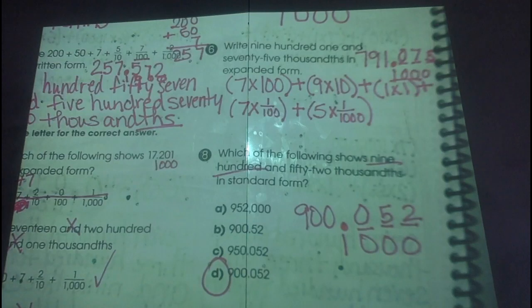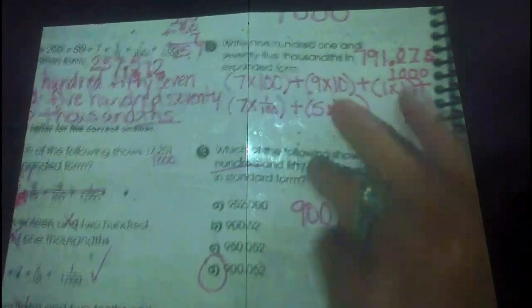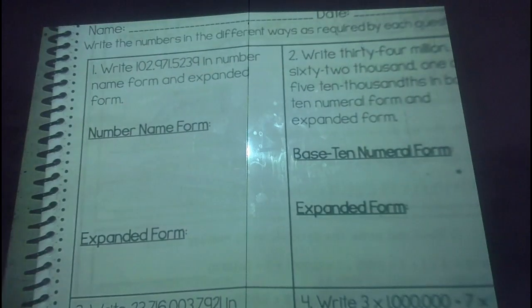Excellent job, guys. Let's go ahead and flip over to page 13. Now, this one is going to get a little bit harder than what we were working with the other day. But if you don't do hard stuff, you're not going to get any better. Yes? Absolutely.